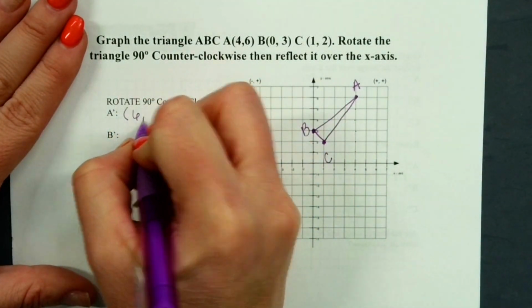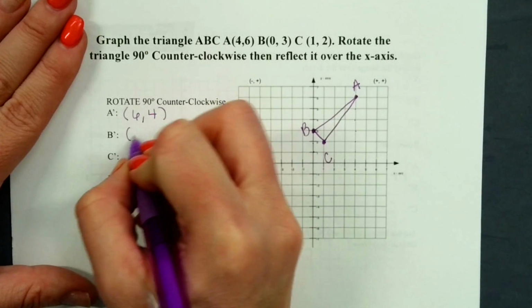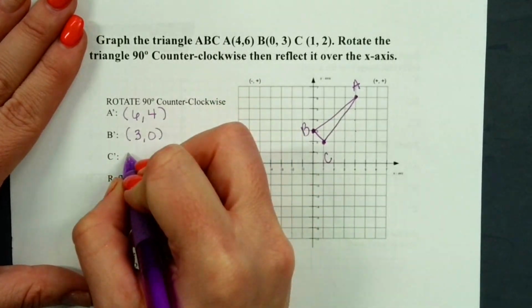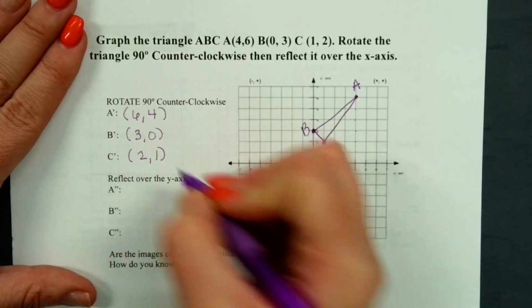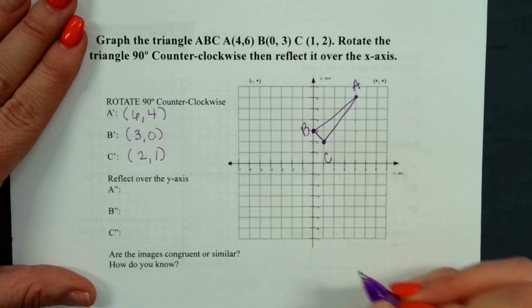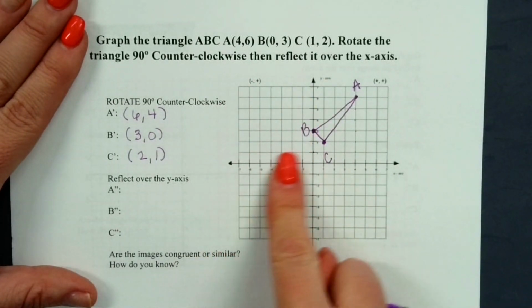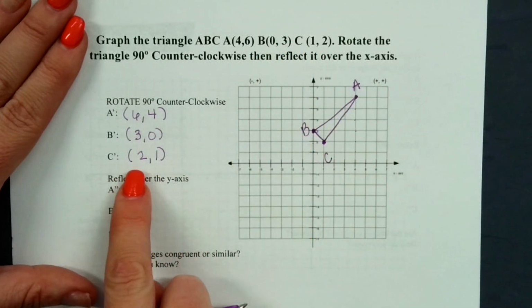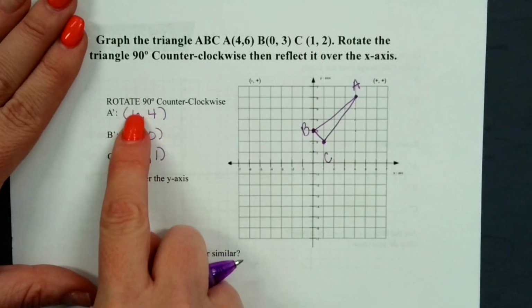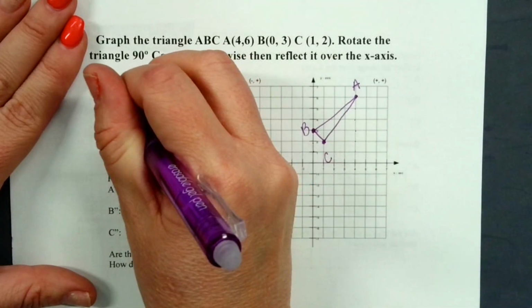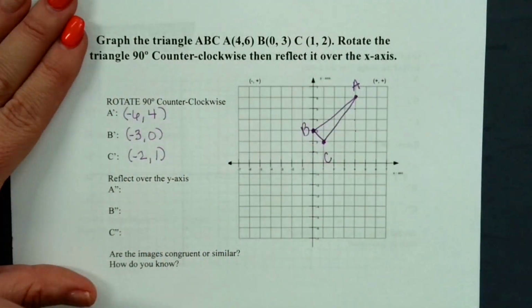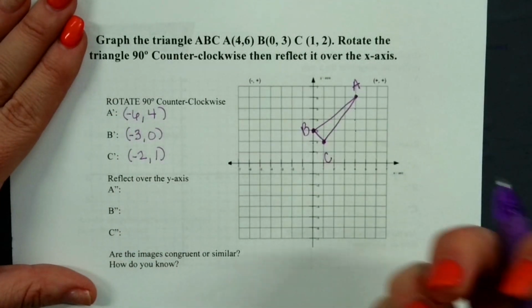So this is going to be 6, 4. This is going to be 3, 0. And this is going to be 2, 1. Make sure we're paying attention, sir. Now, since we know we're going to this quadrant, all my x's are going to turn what? Negative. And what should all my y's be? Positive.